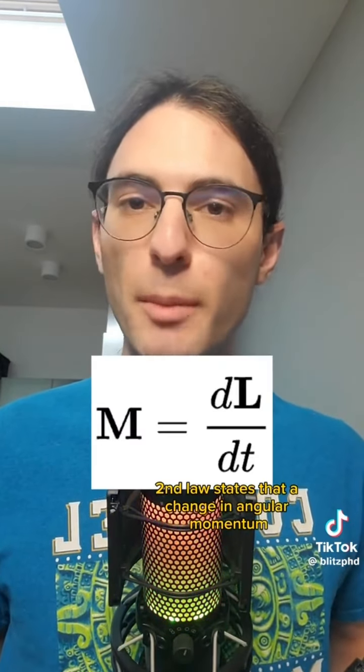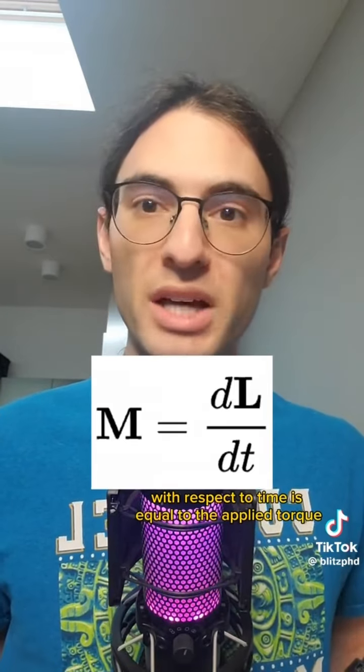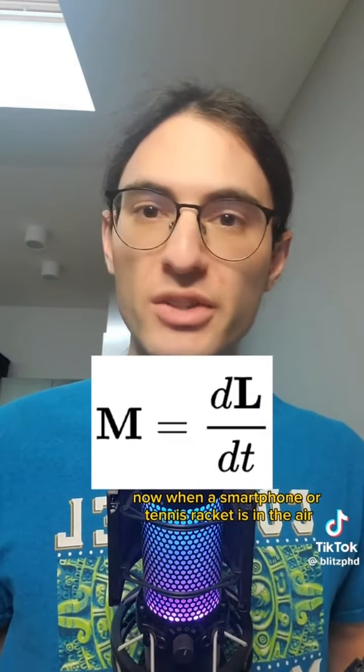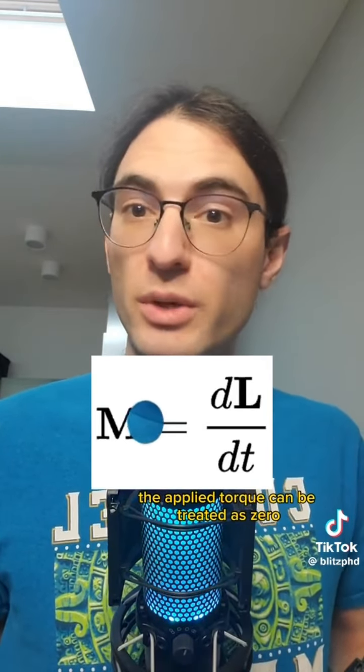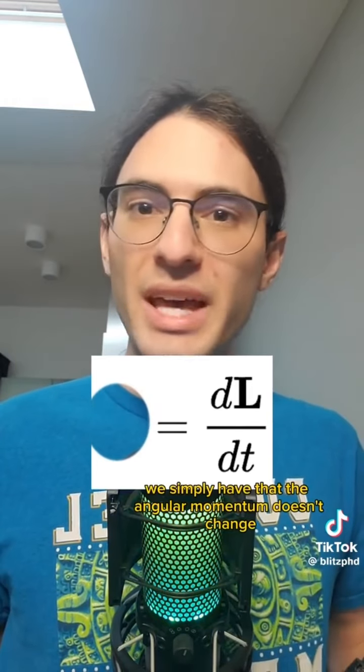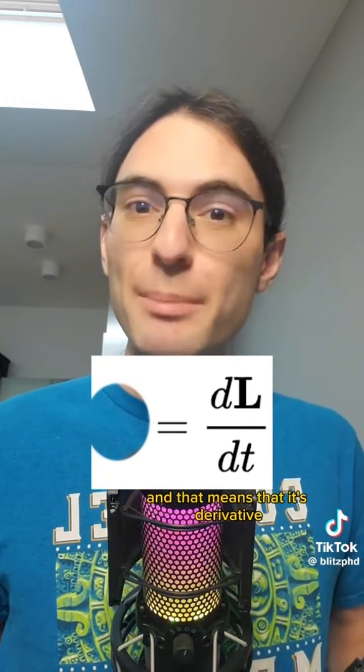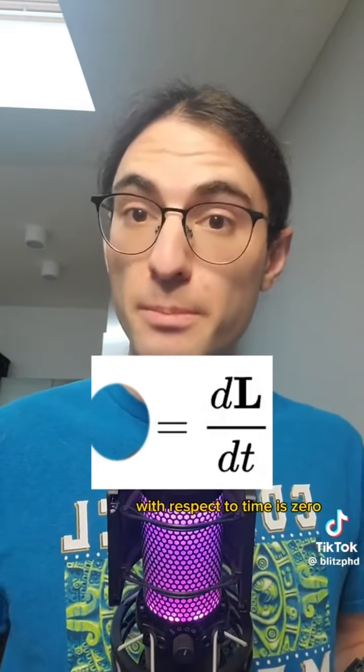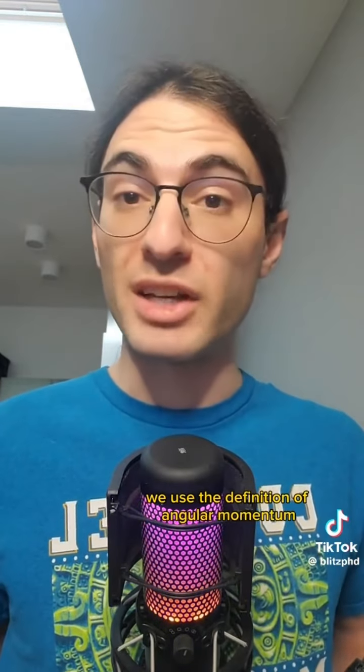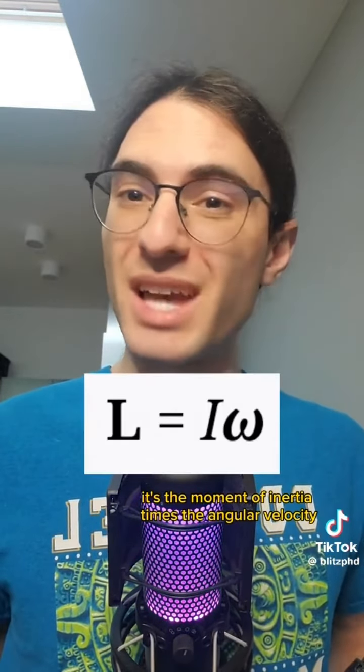The angular equivalent of Newton's second law states that a change in angular momentum with respect to time is equal to the applied torque. Now, when a smartphone or tennis racket is in the air, the applied torque can be treated as zero. So in this case, we simply have that the angular momentum doesn't change, and that means that its derivative with respect to time is zero. Now to unpack that, we use the definition of angular momentum. It's the moment of inertia times the angular velocity.